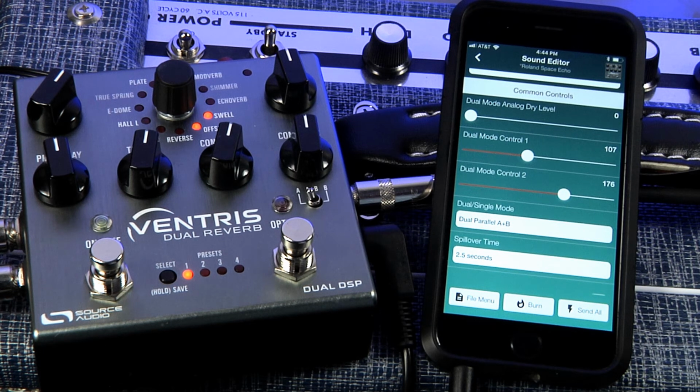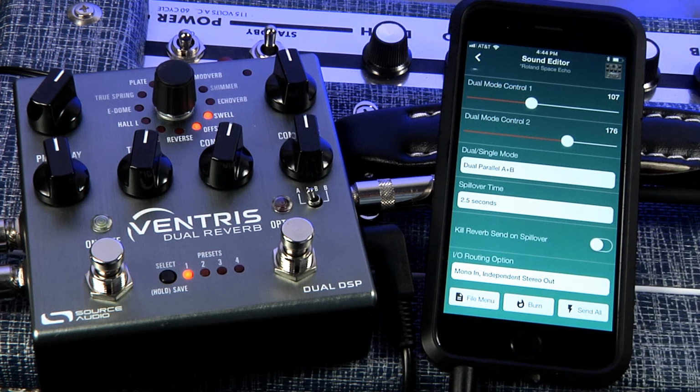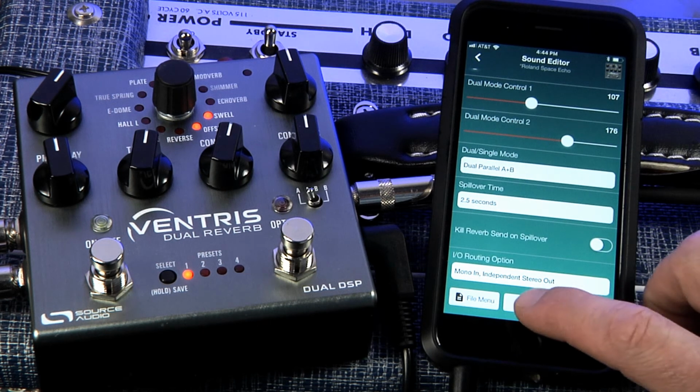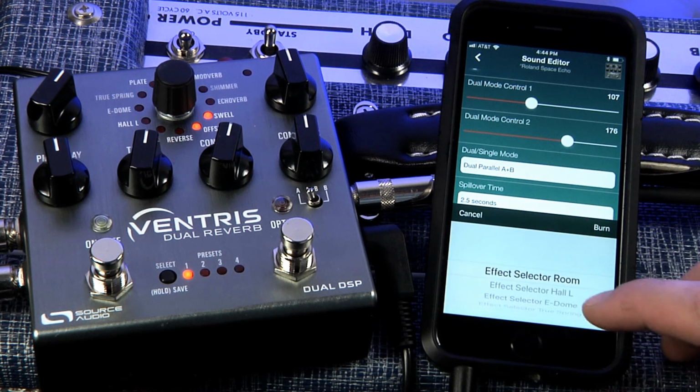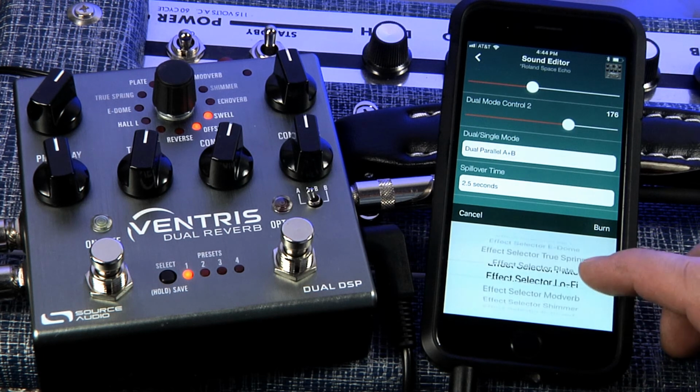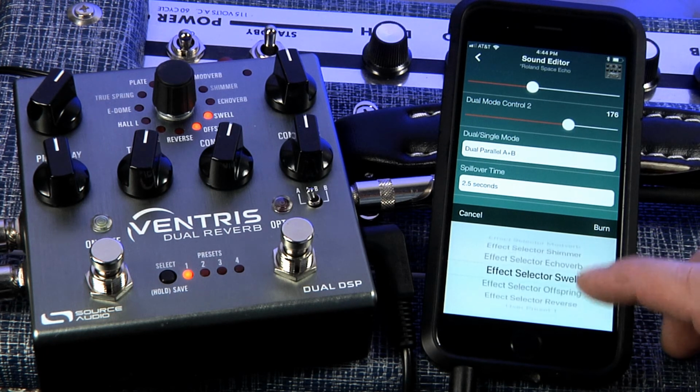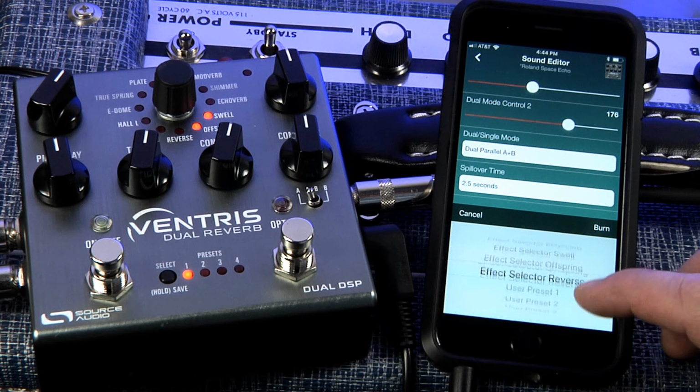All right, so I've got my sound. Now it's time to save it. I've got a few different options here. If I want to upload this sound directly to my pedal, I just hit the Burn button at the bottom of the page. You'll see this Rolodex thing come up, and here I can select where on my Ventris I want to store my new preset.